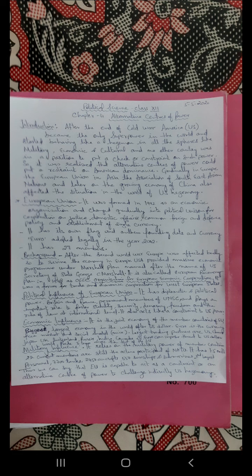So, they have influence in checking, promoting, supporting the international politics, and in a way they can put a check on US influence in world politics. All right, so they play an important role to foster stability, security, democracy, freedom, and rule of law at international level, and in a way it acts as a constraint to US power.